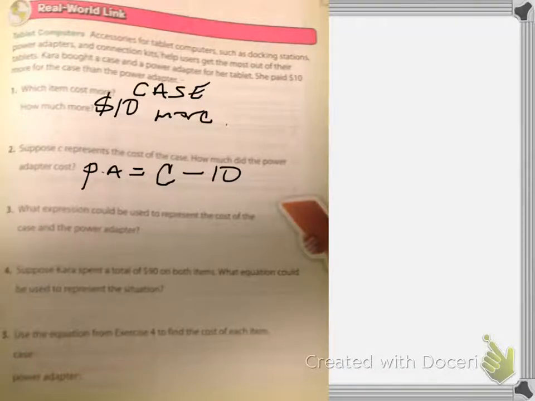What expression could you use to represent the cost of the case and the power adapter? The cost of the case, so the case plus the power adapter. The case is going to be C. The power adapter we already said was C minus 10. Alright, so that's the answer right here for number 3.